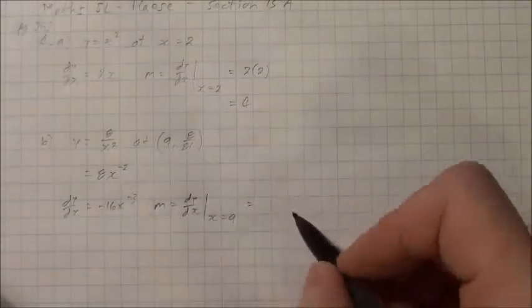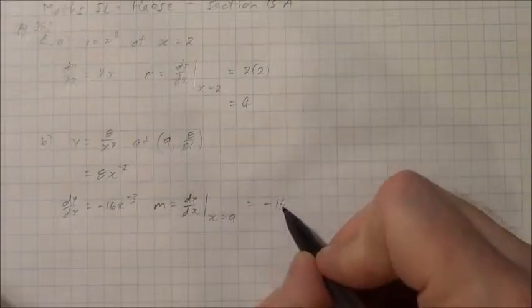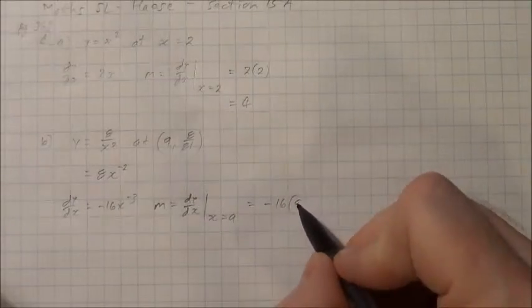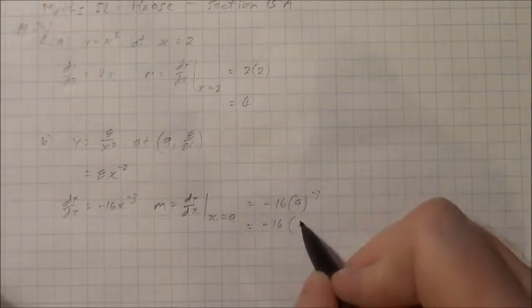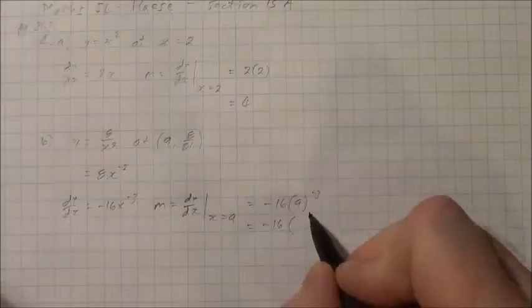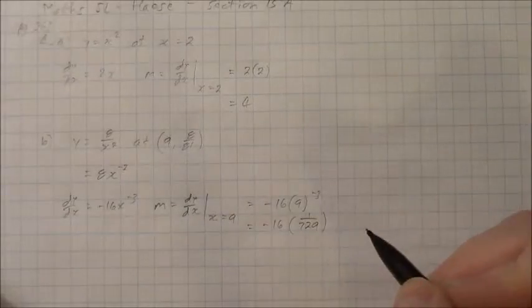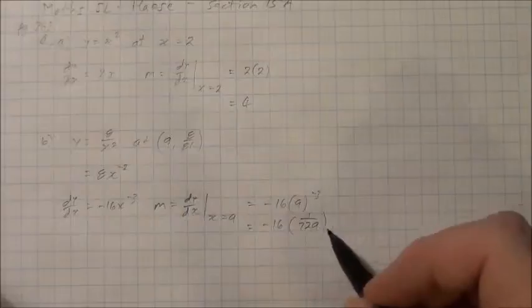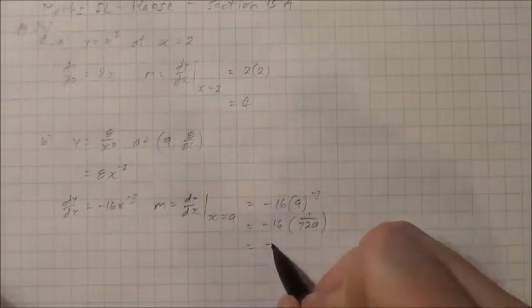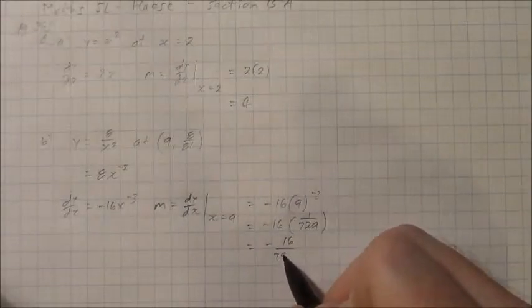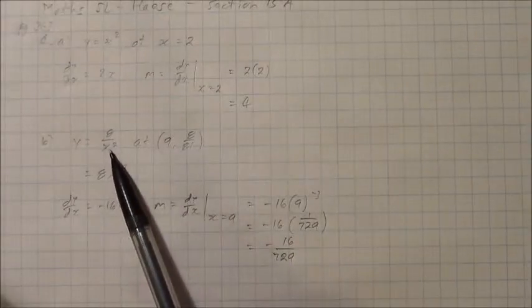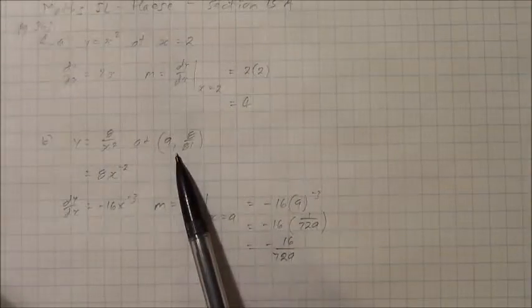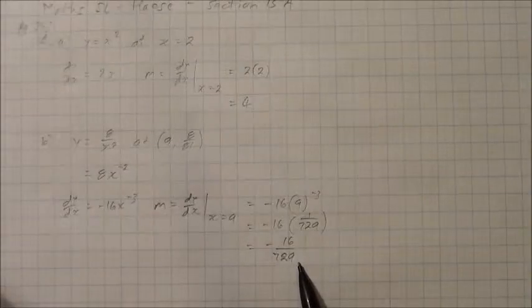I take this gradient function, negative 16x to the negative 3, and I substitute 9 into that, which gives us negative 16 times 1 over 729, because 9 to the negative 3 is 1 over 729, which then gives me negative 16 over 729. So therefore, the gradient of 8 over x squared at the point 9, 8/81st is negative 16 over 729.